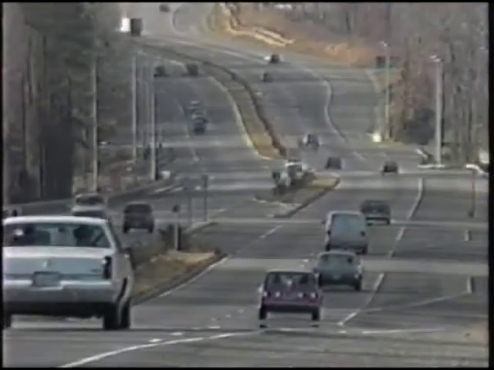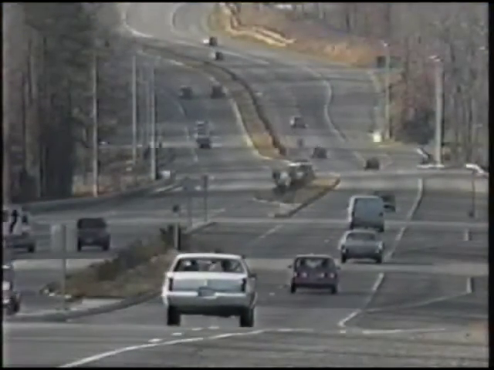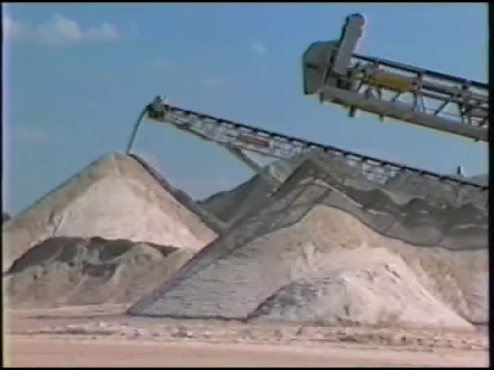A well-constructed highway project begins with good materials. Good stockpiling practices are an important part of quality control for all aggregate materials.